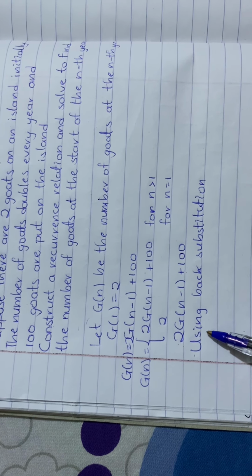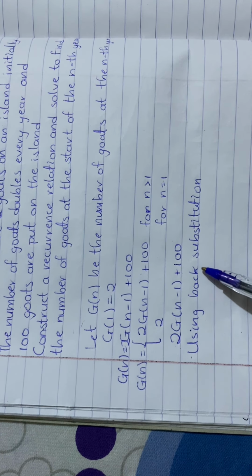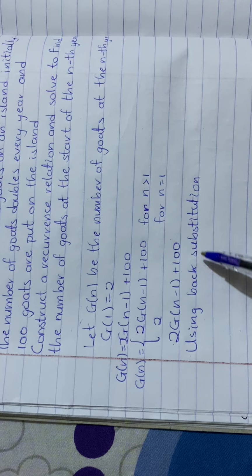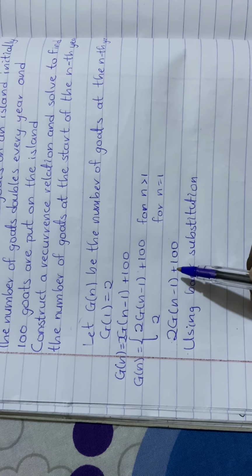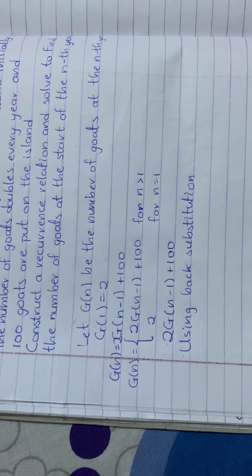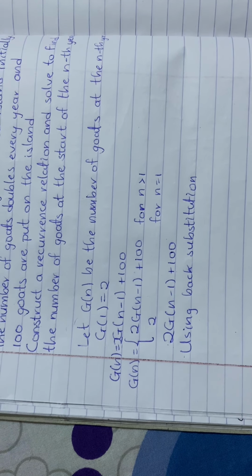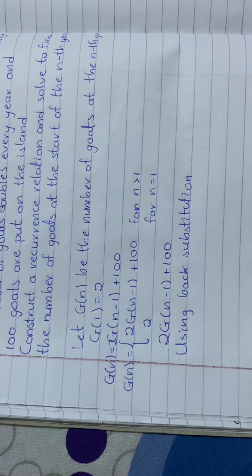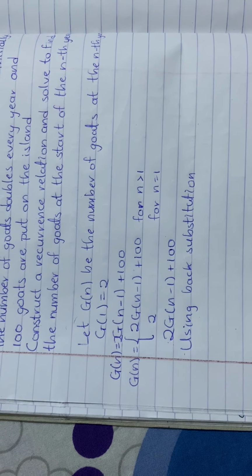Back substitution works like this: we want to get a pattern. So we'll go back 1 year. Recursive functions always reduce until they get to the base case. That's the logic behind it. We are going back 1 year, 1 year, 1 year until we get a pattern and we get to the base case, and now we can solve it.